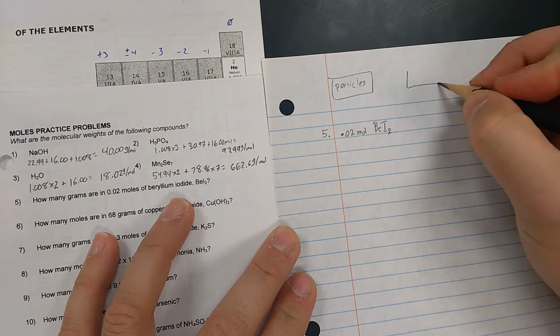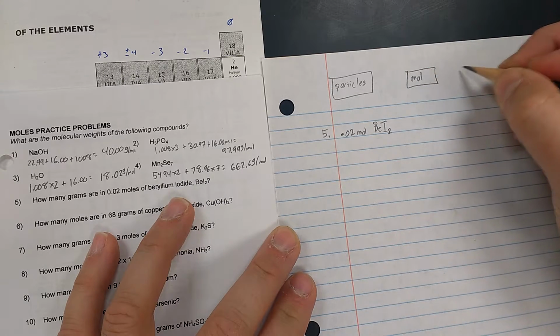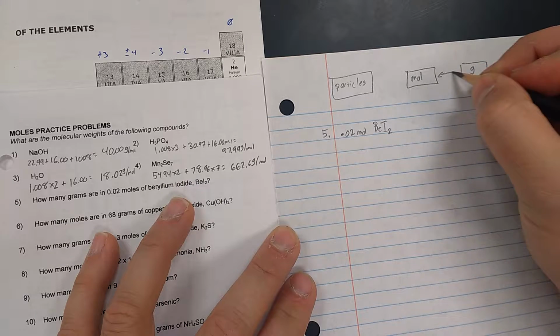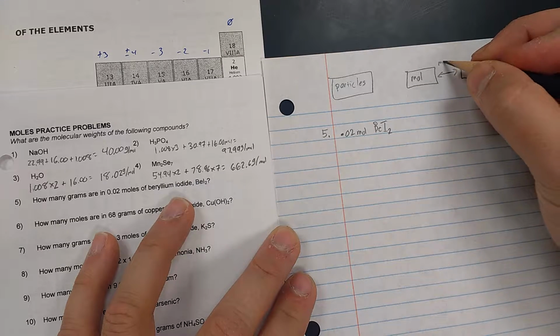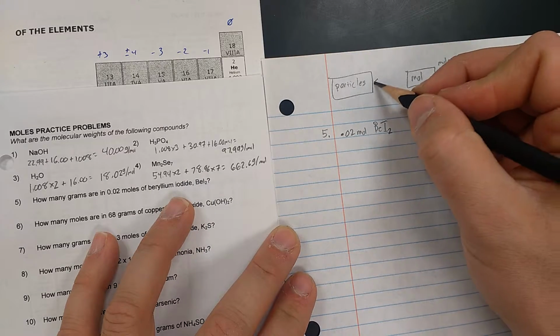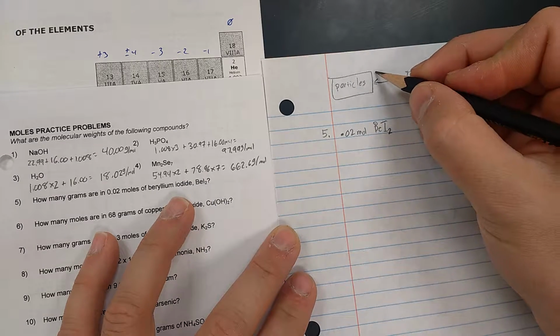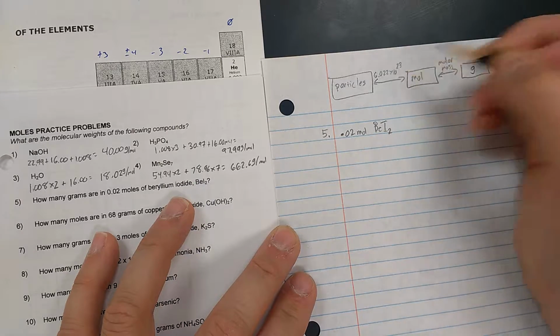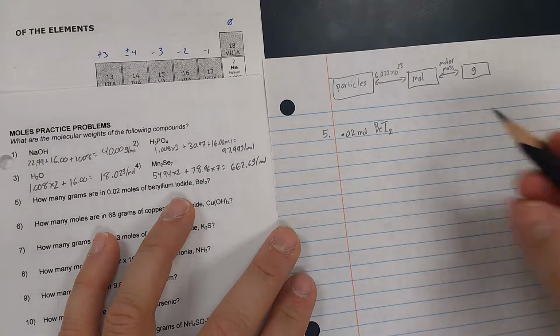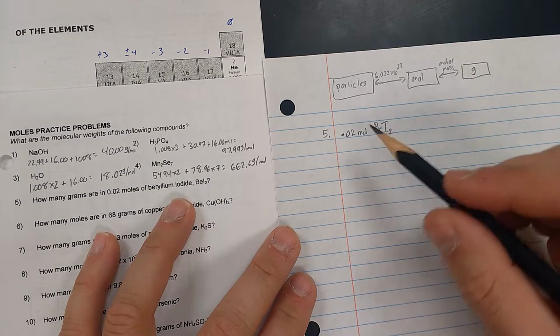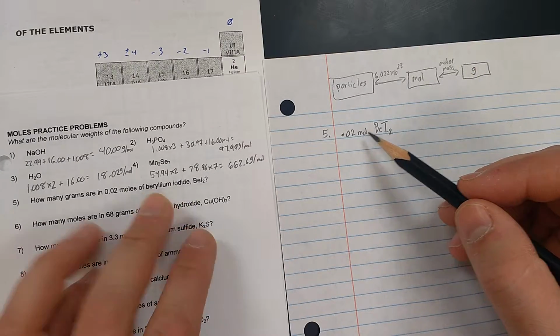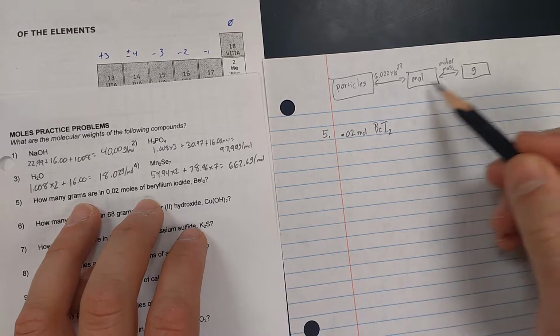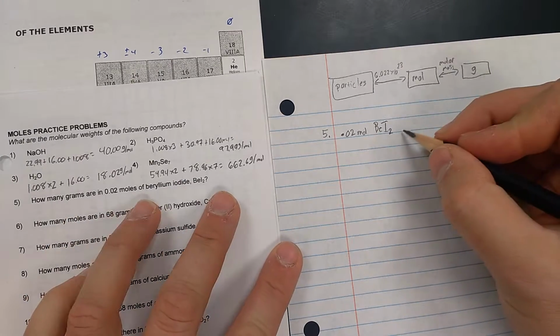Now there's a relationship. We have particles, we have moles, and we have grams. The relationship between moles and grams is the molar mass off the periodic table, and the relationship between particles and moles is Avogadro's number, 6.022 times 10 to the 23rd power. In this case, we're trying to go from moles to grams. So we're just doing a single step conversion.